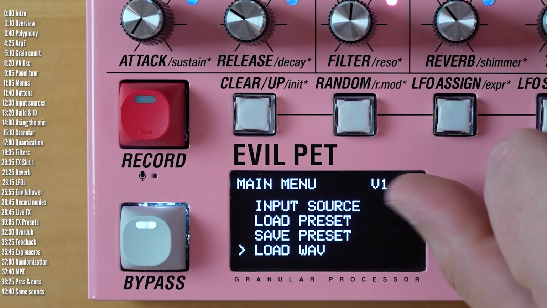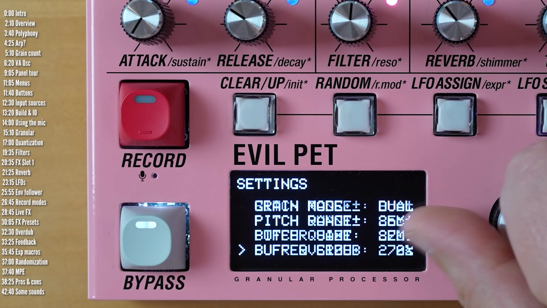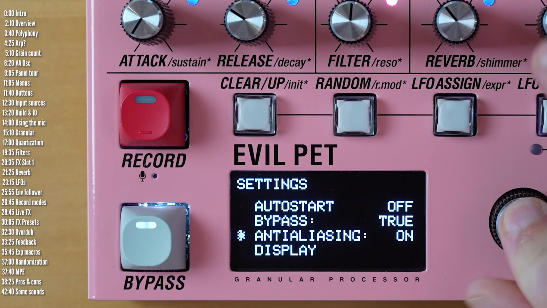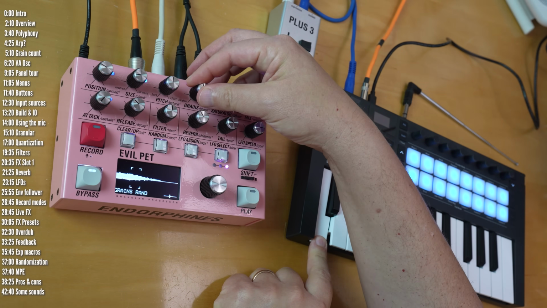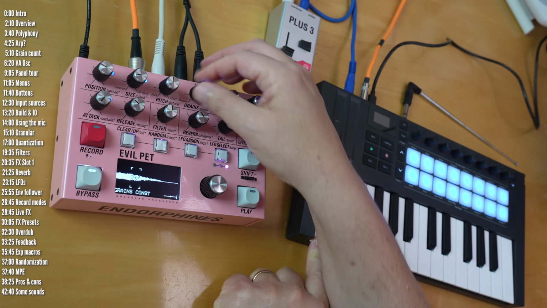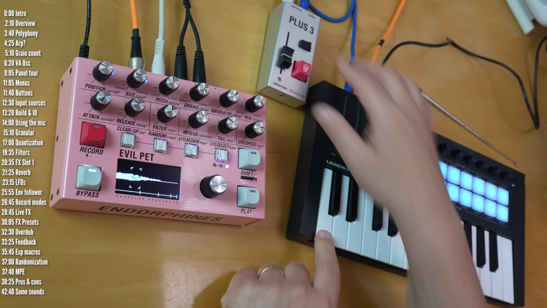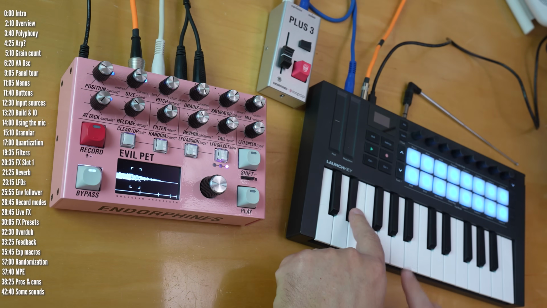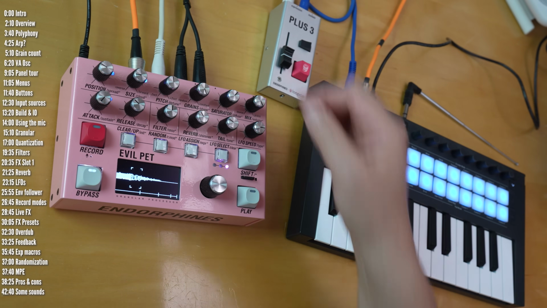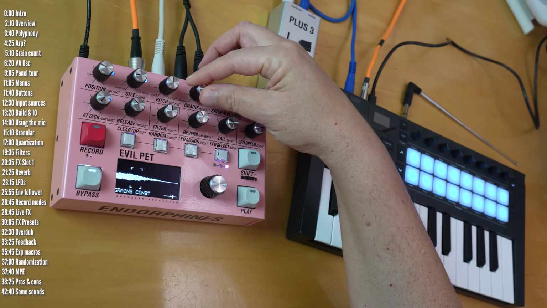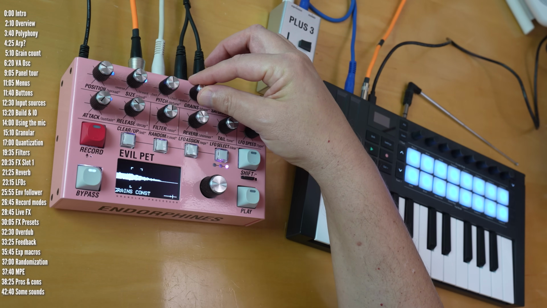If you turn off anti-aliasing in the settings, then you get up to 100 grains. So that will create smoother textures. And self-promotion alert, you can add notes to a drone and hold it with +3. Anyway, with 100 grains, that sounds very smooth.